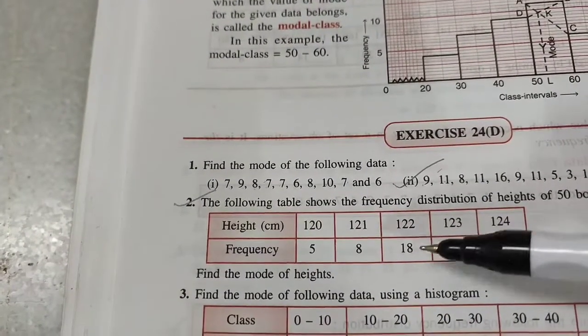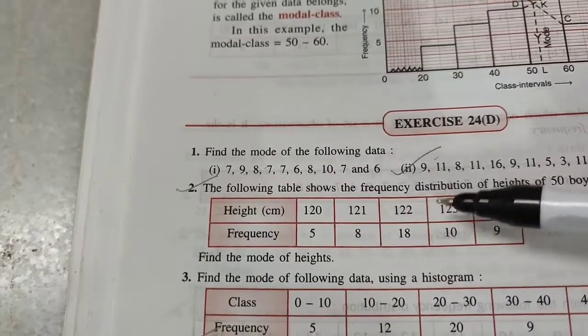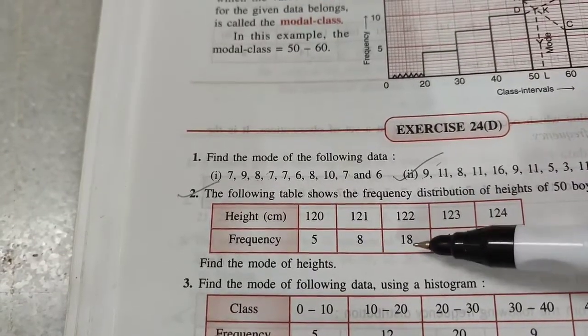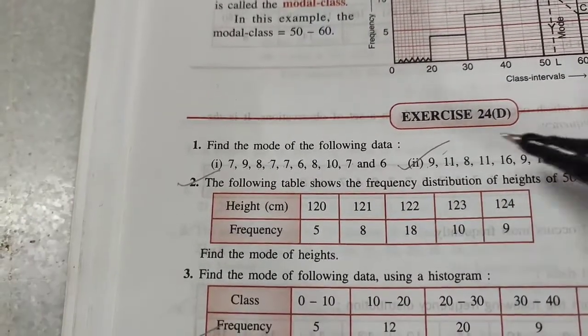And please don't say that the answer is 18. The answer is not 18, that's the frequency. The answer is 122 centimeters. Remember, in mean, median and mode, in all three, the answer is never the frequency or the cumulative frequency. The answer is always from the X data, not from the F data.